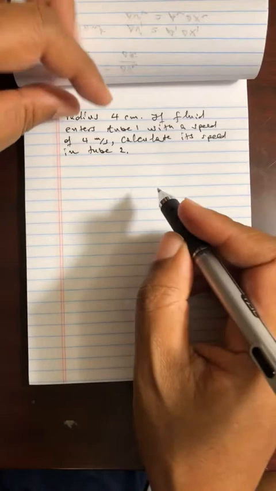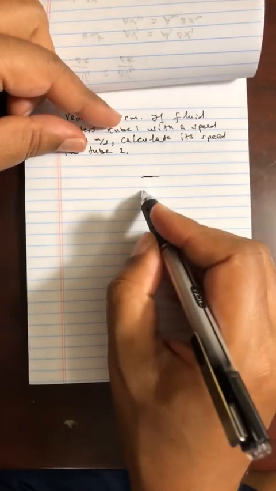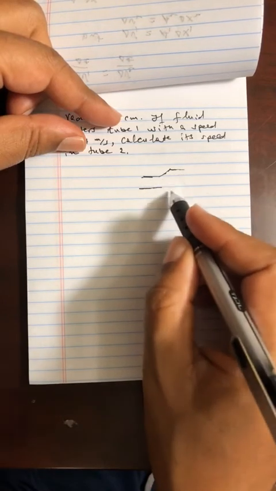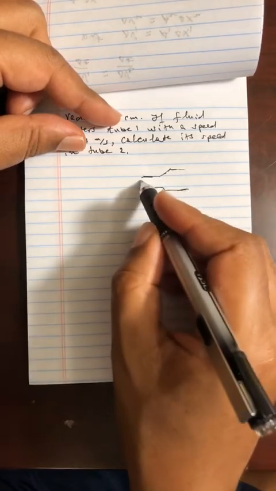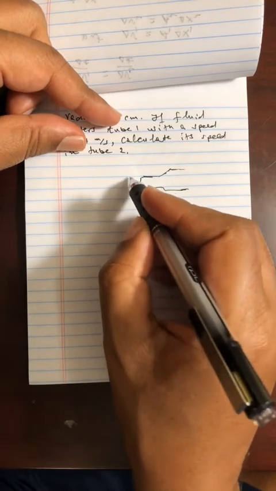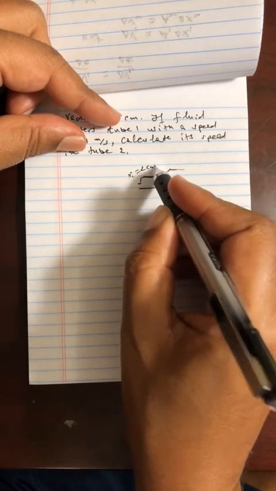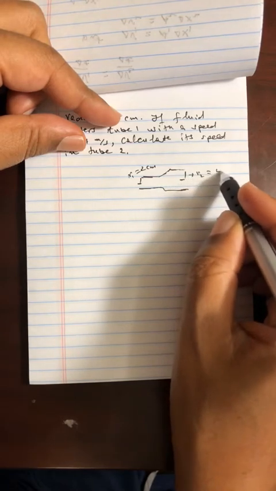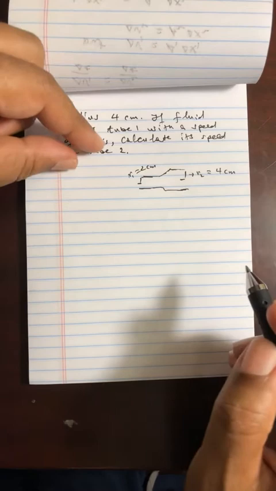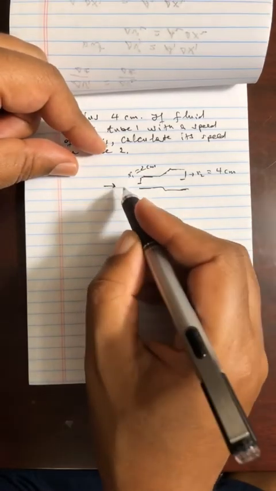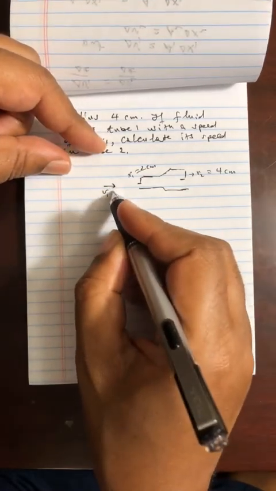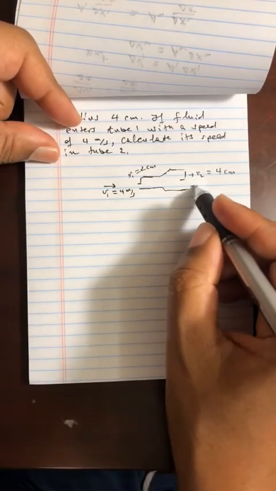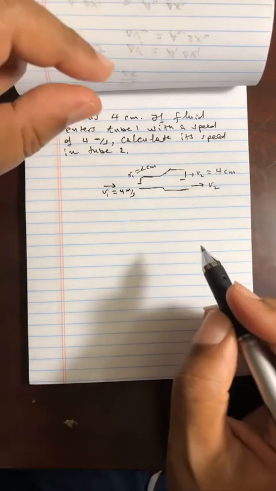So we have these two tubes connected together, and we're told this radius over here, R1, is 2 centimeters, and this radius over here, R2, is 4 centimeters. Then we're told fluid enters this with a speed of 4 meters per second. So we have to calculate the speed of the fluid over here, that's V2.